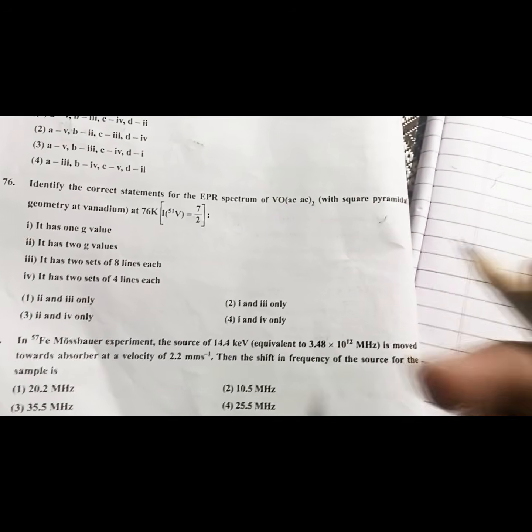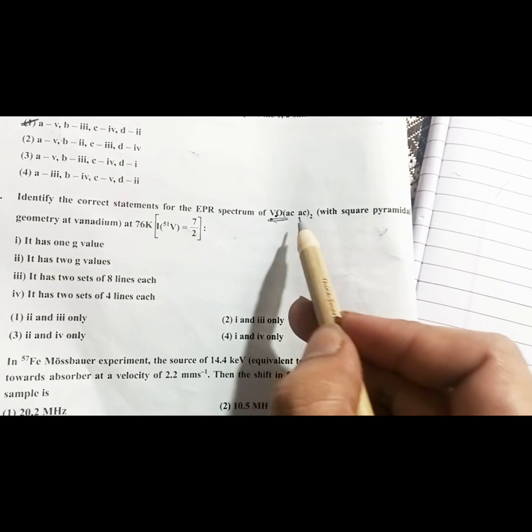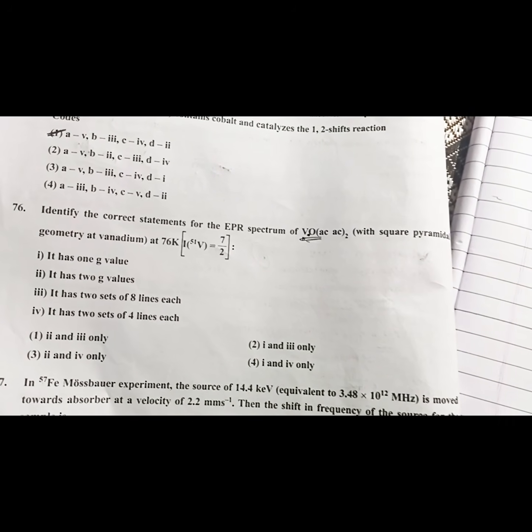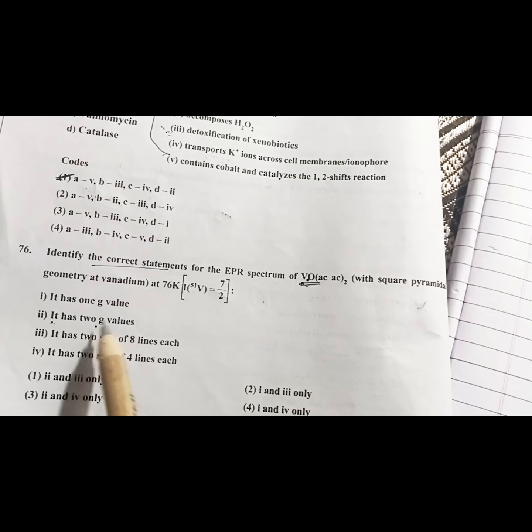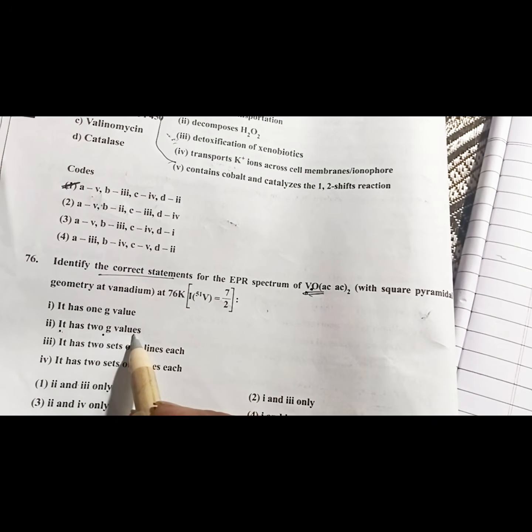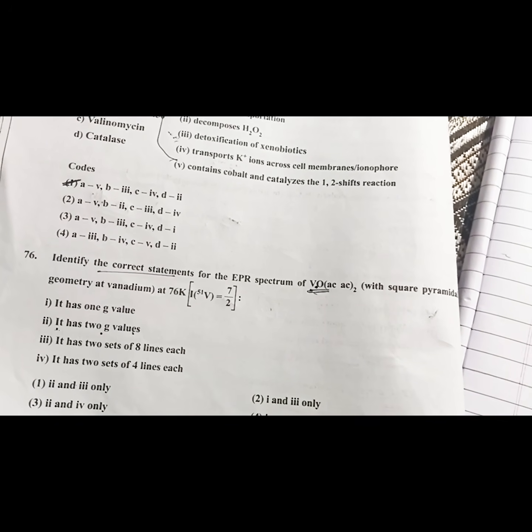For the 76th question, they are telling to identify the correct EPR for VO(acac)2. For this, the correct one shows 2 g values. And for these there will always be 4 hyperfine splittings, so there will be 4 lines. So it will have the 2 g values, and also it will have the 4 hyperfine splittings.